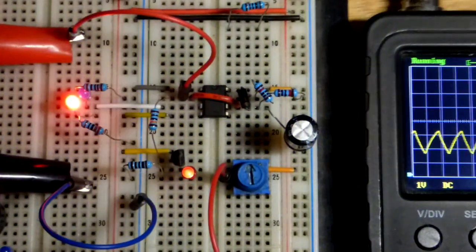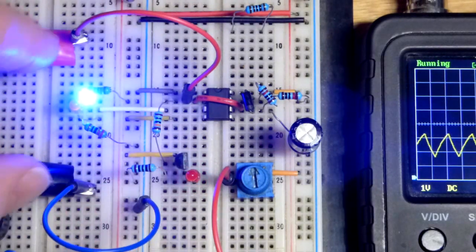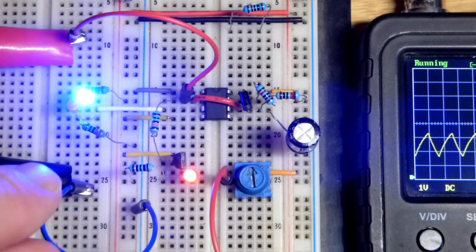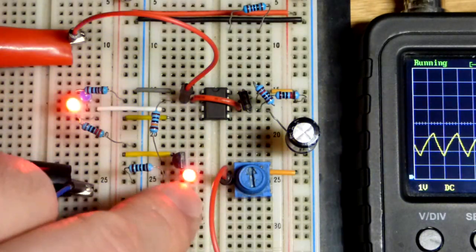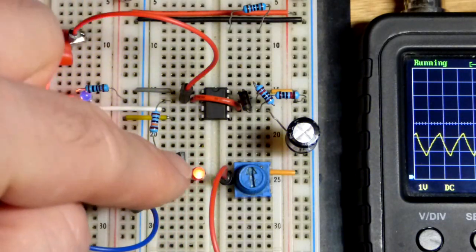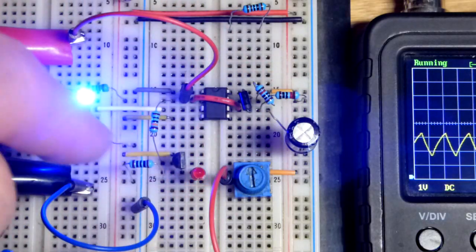Now, we're measuring the capacitor right there with the oscilloscope. I've got the alligator clips. I just clipped them to jumpers that I could plug into the breadboard. So that's the output there. This is not related to the output at all. I could remove these. It's just responding to the voltage of the capacitor there.